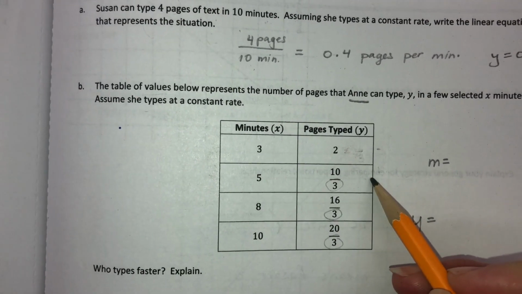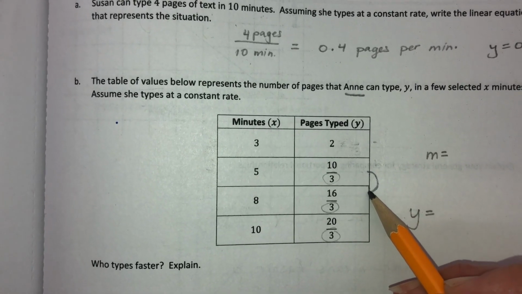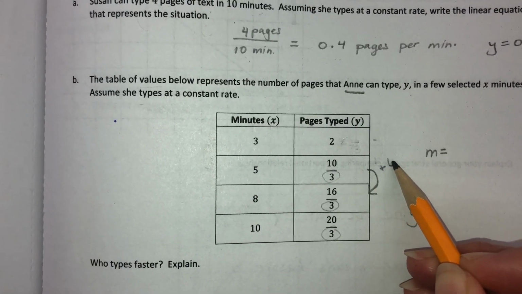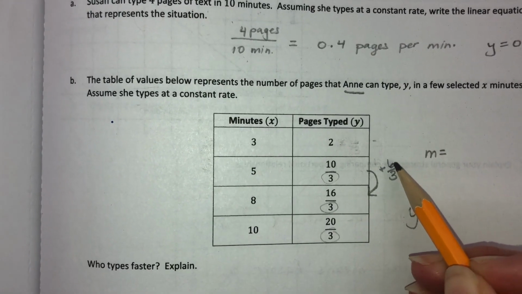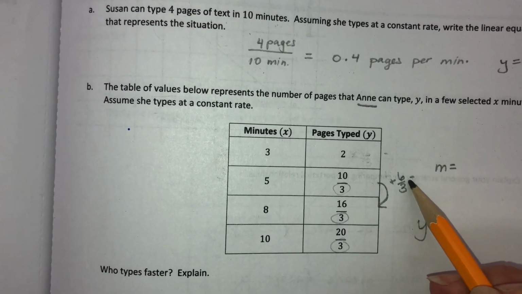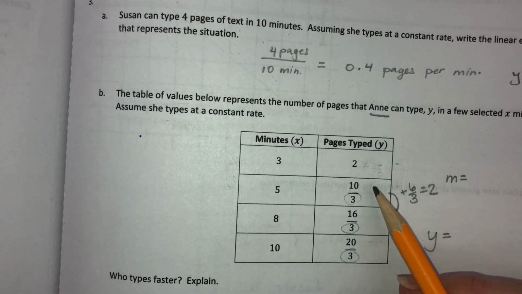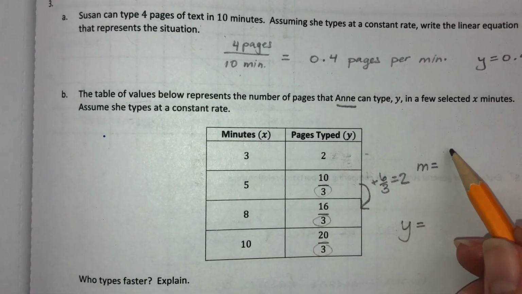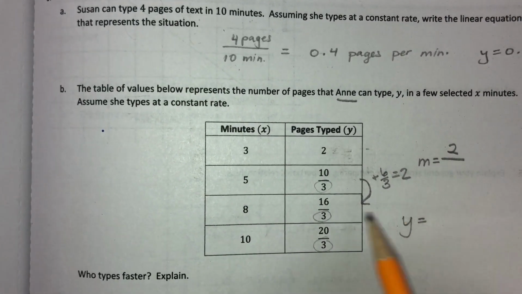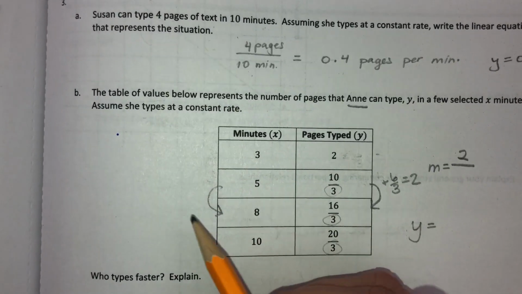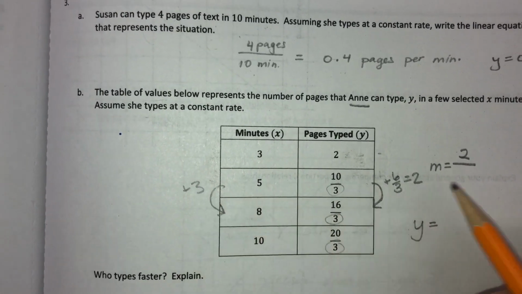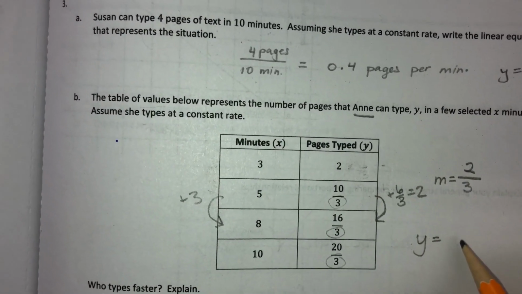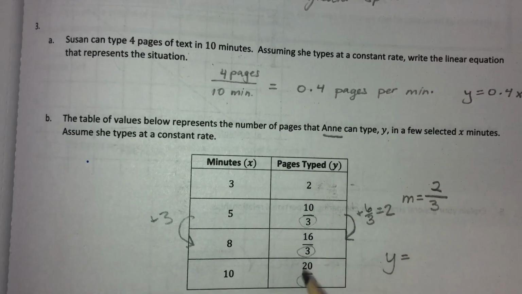When we're looking at the change in y, from 10/3 to 16/3, all they did was add 6/3. And 6/3 isn't so bad because that is equal to 2. So what they added from here to here is just 2. Slope is change in y, which is 2, over the change in x, which is 3. So the slope is 2/3.